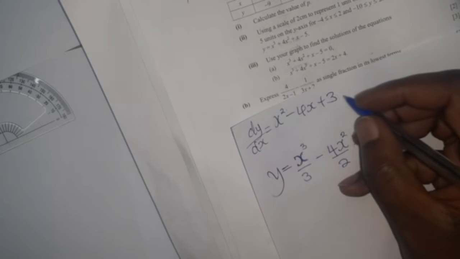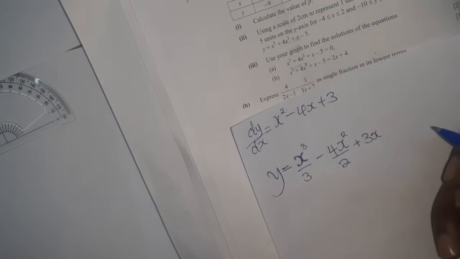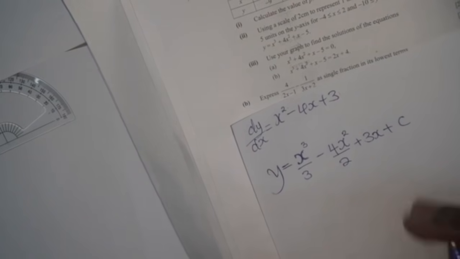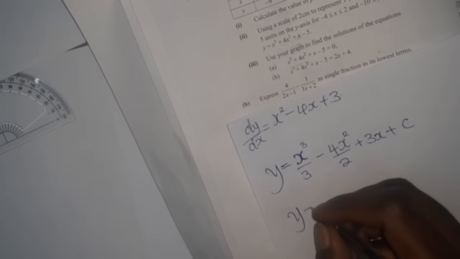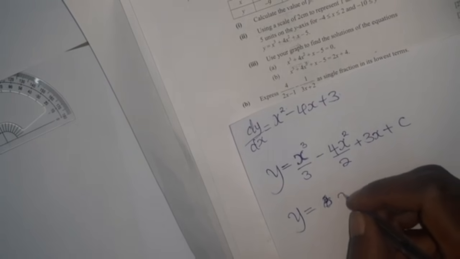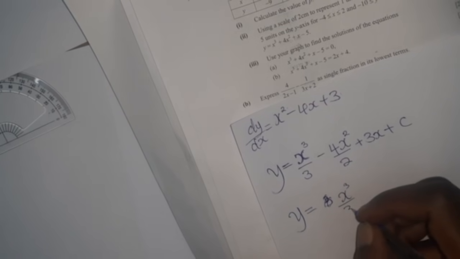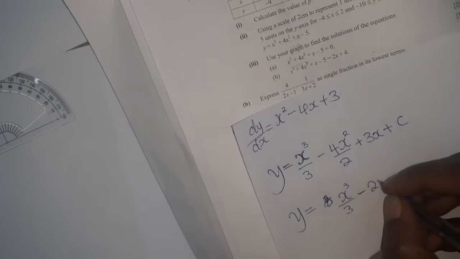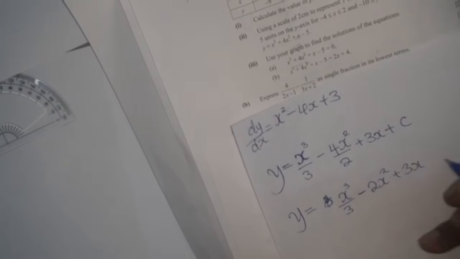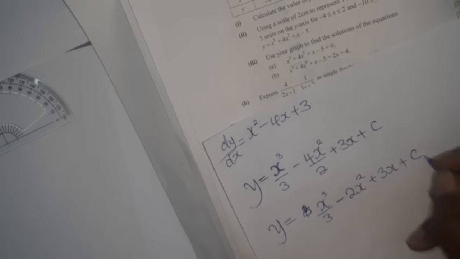This is like x to the power 0, so it will be 3x plus the constant. So y is equal to x to the power 3 over 3 minus 2x squared plus 3x plus c.